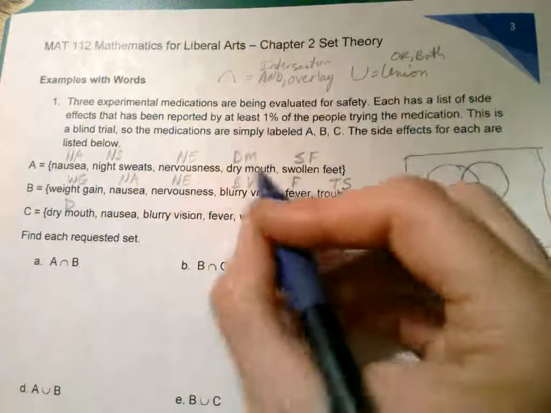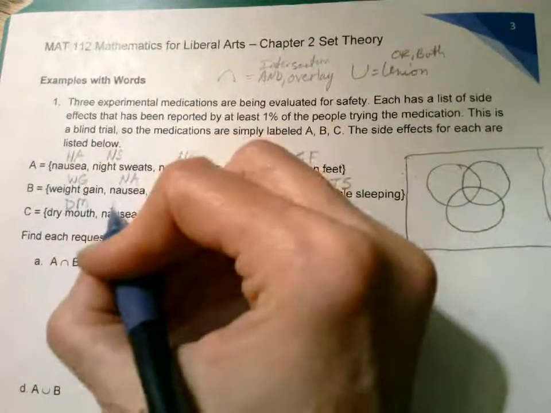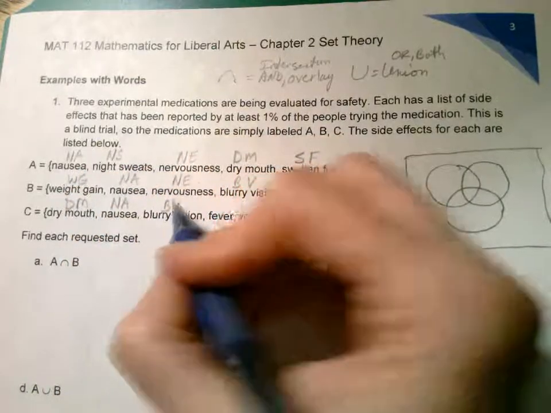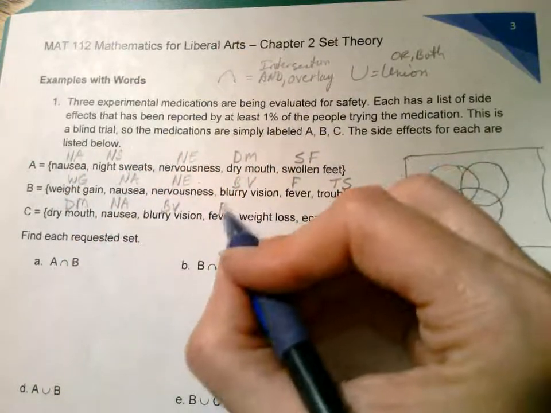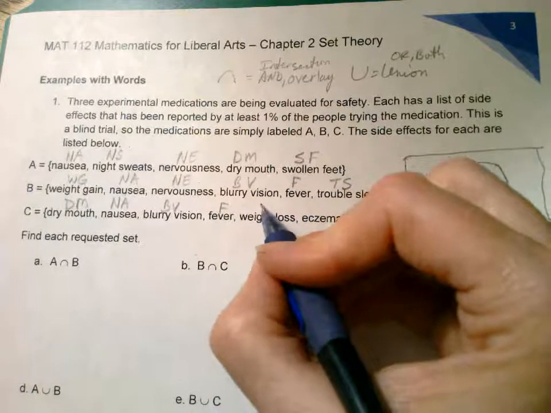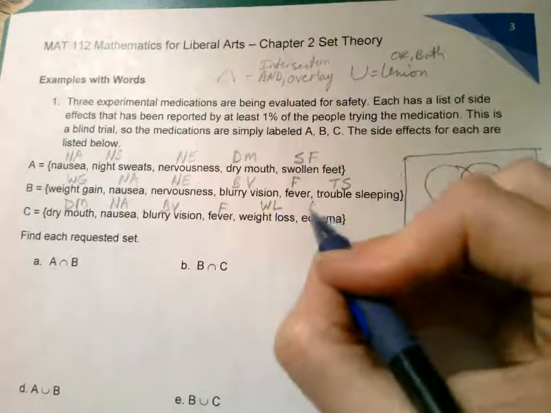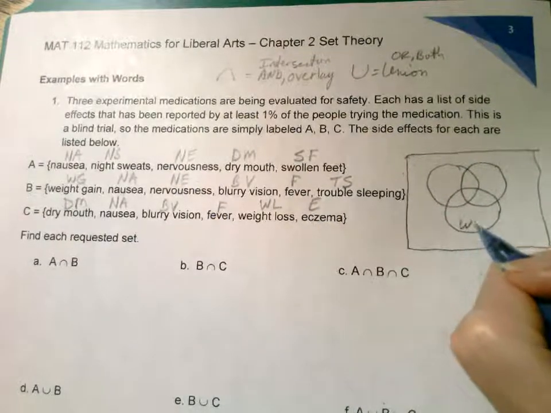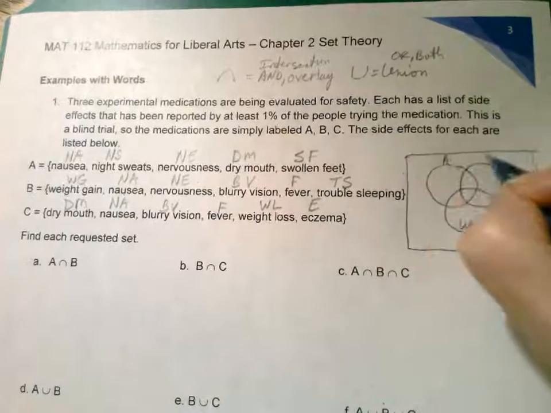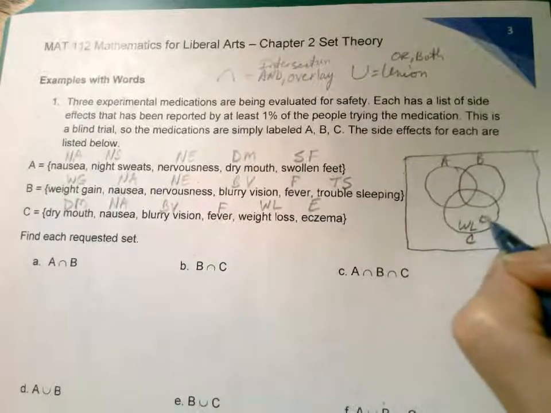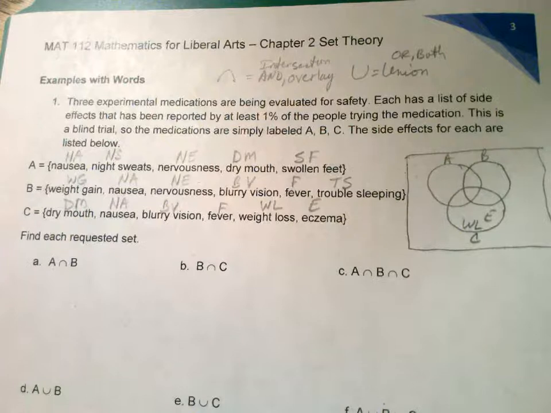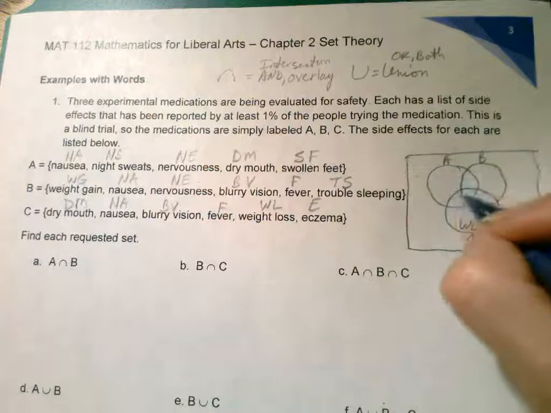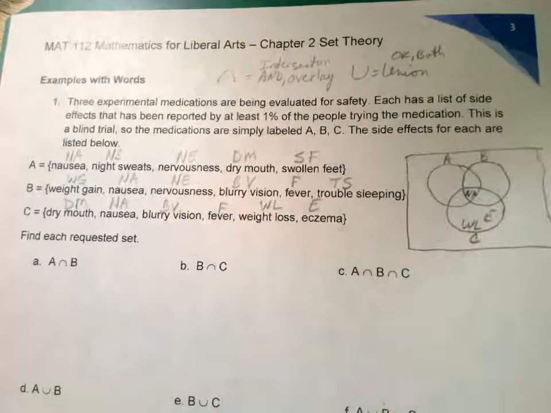So we had dry mouth up here. I'm just using initials. Nausea was NA. Oh, look, all three have NA. Blurred vision, B had that. Fever, B had that. Weight loss, I don't think anybody else had that. Eczema, nobody else had that. So if this is C, this is A, this is B, weight loss and eczema are only in C. It hasn't asked me that yet, but I was just going to put that. I noticed that nausea was in all three.